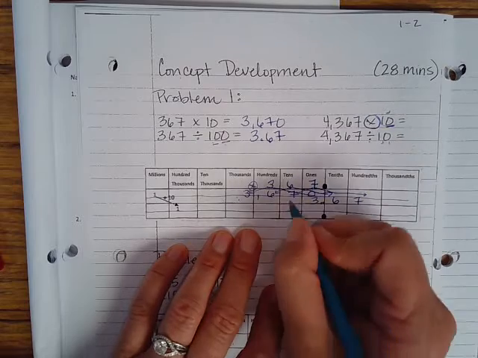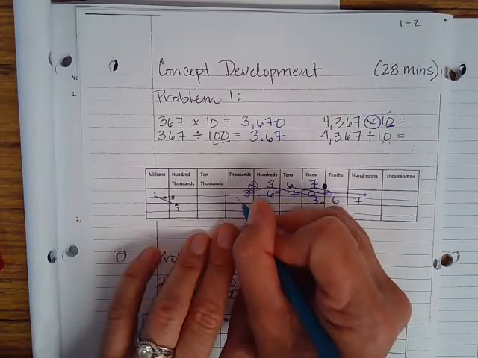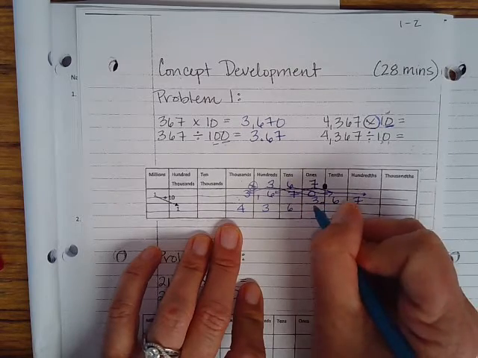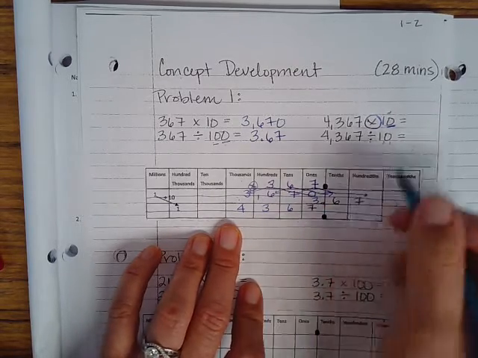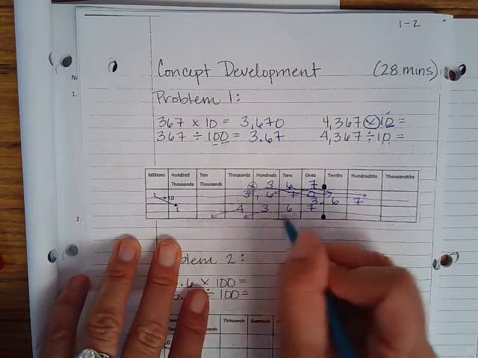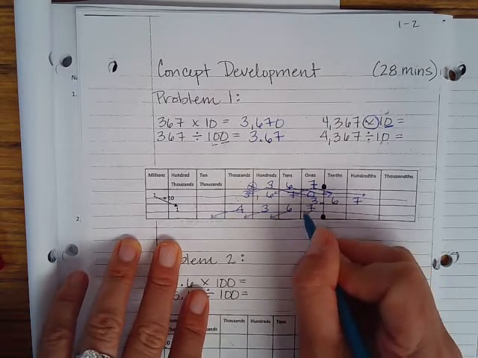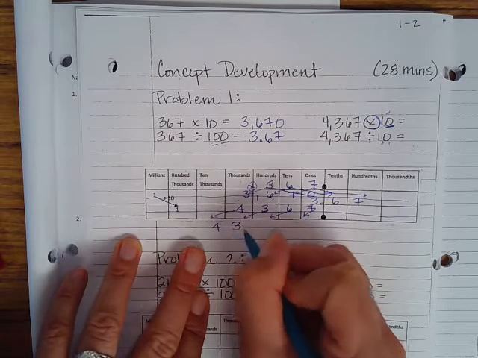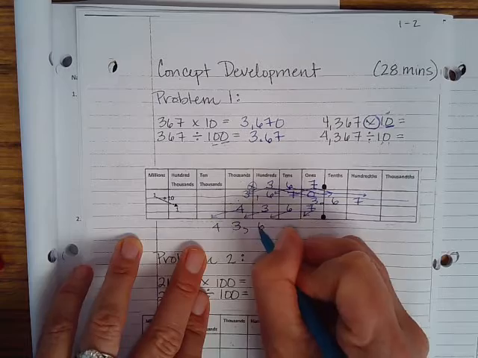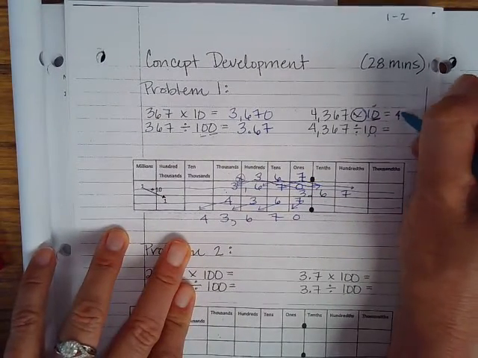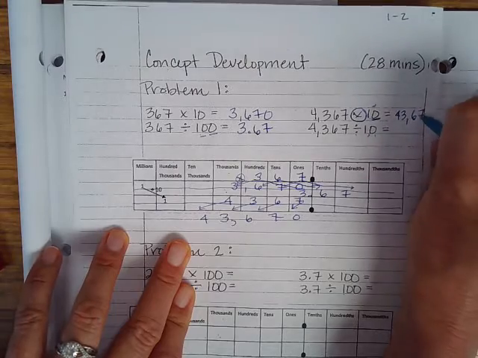All right, so let's start out with 4,367, and it's going to become 10 times bigger. I'm going to move it over once. So now my new number is 43,670.